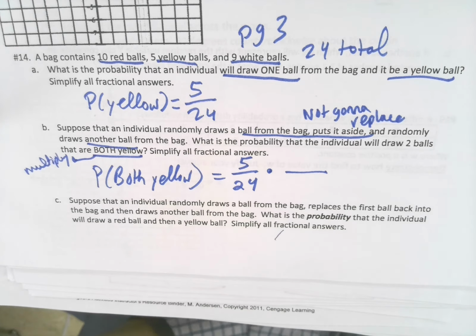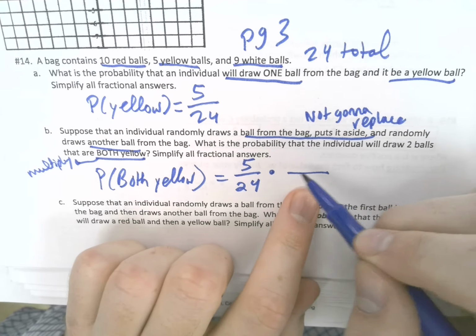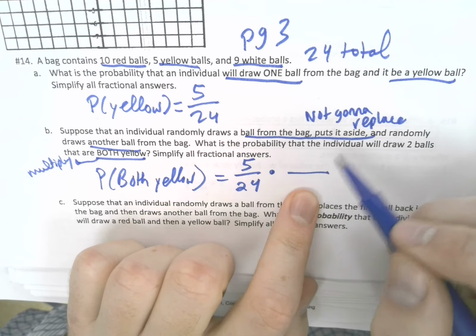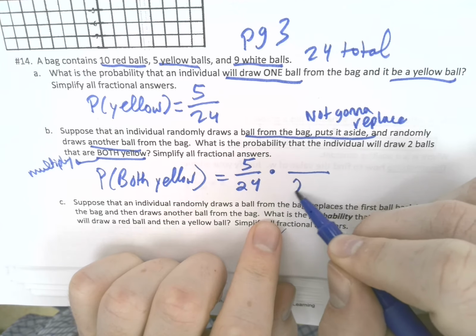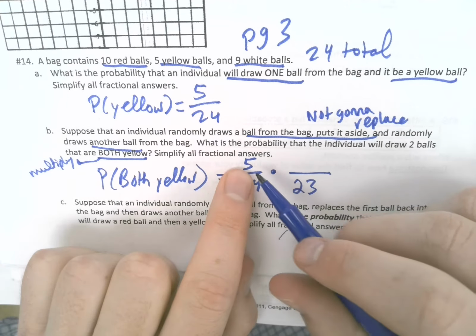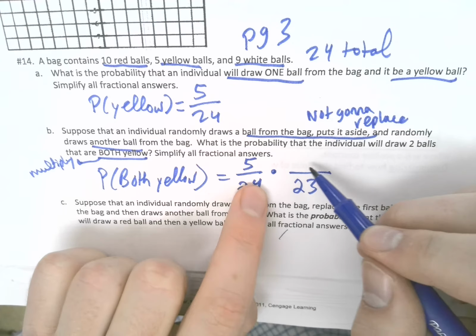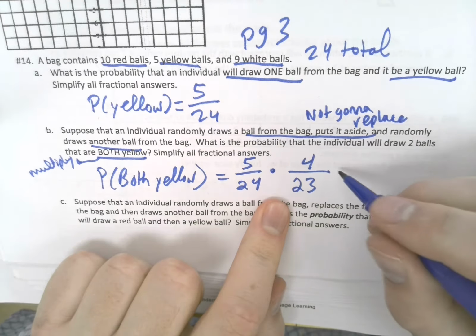smaller. Now, if we took a ball out and we go to take another ball out, how many balls total are left in this bag if we didn't replace after the first one? Looks like we're going to have 23 left. And if we want this one also to be yellow, and the first ball we drew out was yellow, wouldn't that mean there's only 4 yellow balls left? Yep.